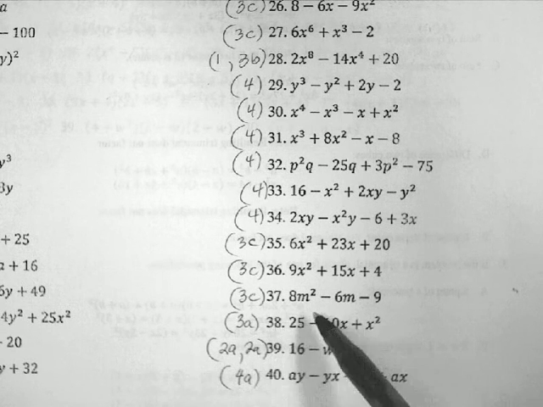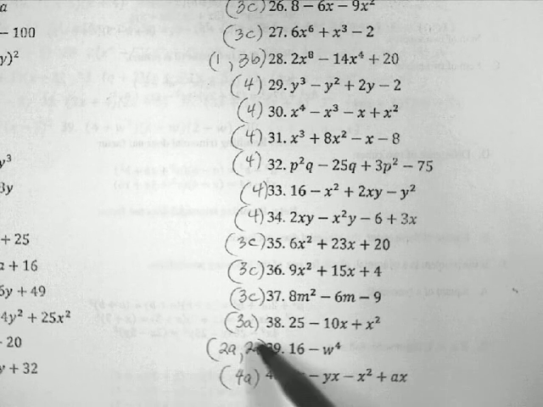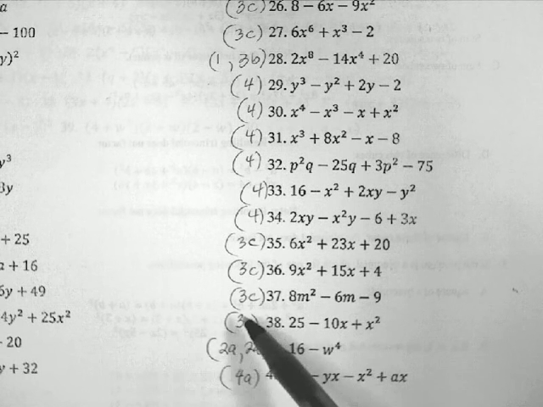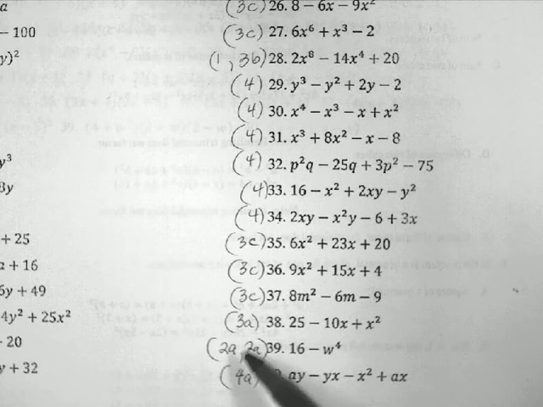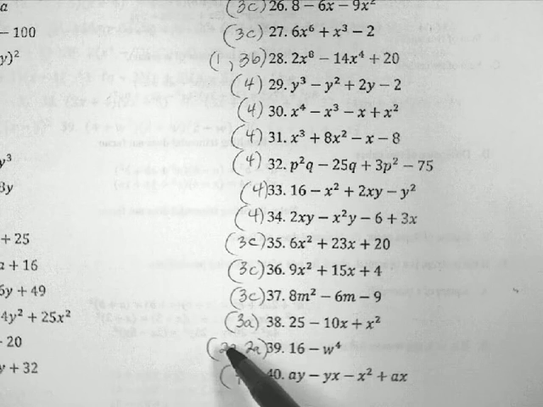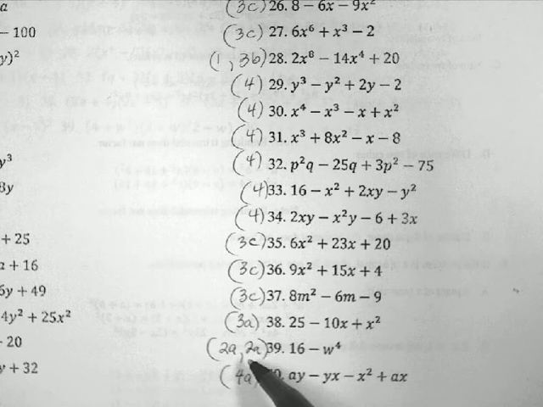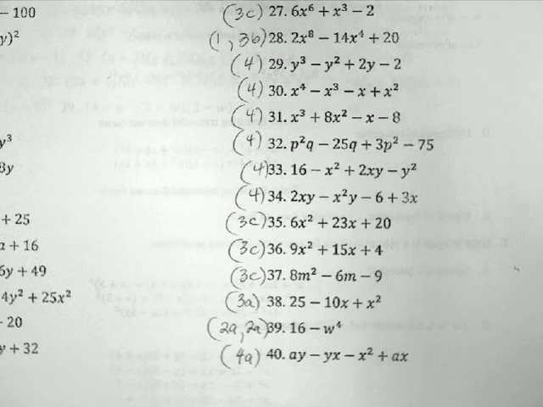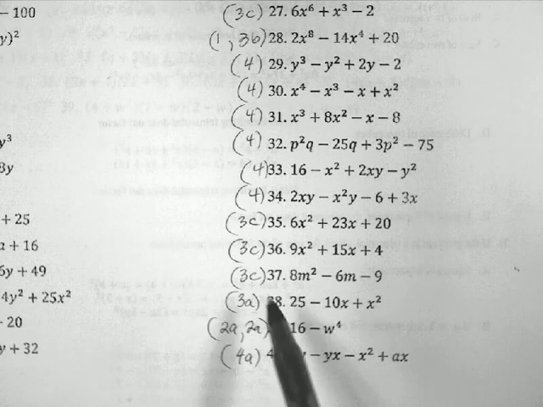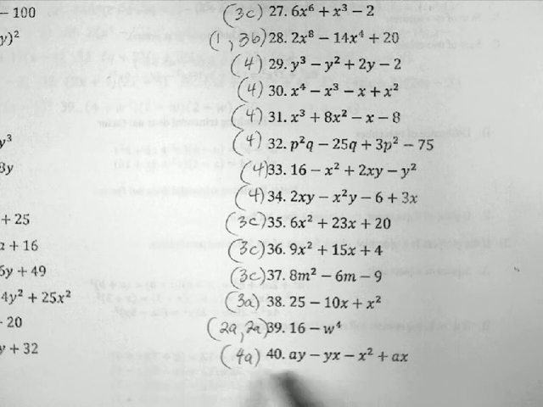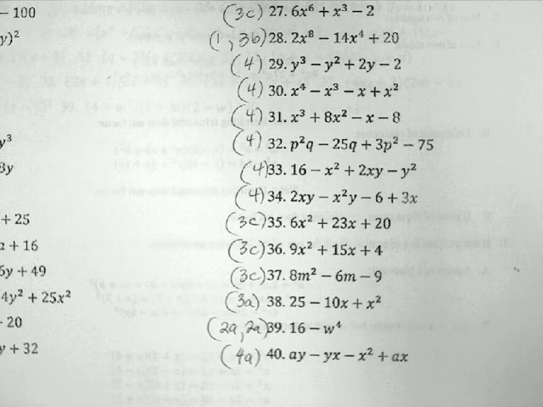And then 38 is 3A, regular trinomial factoring, and this one's a perfect square. And then 39, you've got a combination of doing 2A and then doing 2A again on one of the results. And then 4A works for 40.